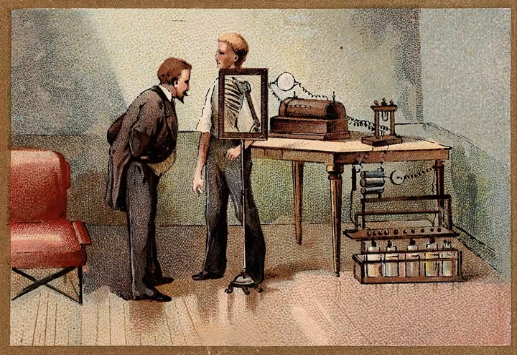A sphygmomanometer is an instrument used along with a stethoscope to measure blood pressure. It's also known as a blood pressure cuff. Hypertension is another term for high blood pressure, BP higher than 140 over 90 mmHg. Hypotension is another term for low blood pressure, BP that is persistently lower than 90 over 60 mmHg.